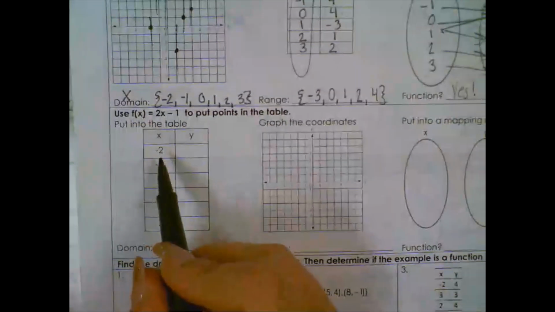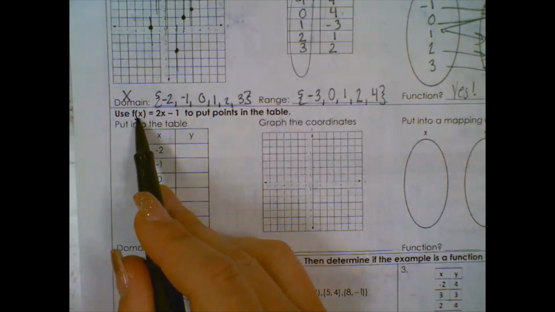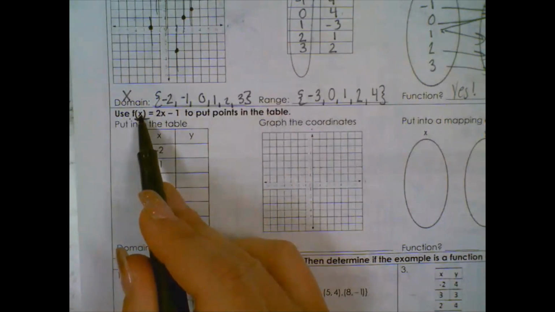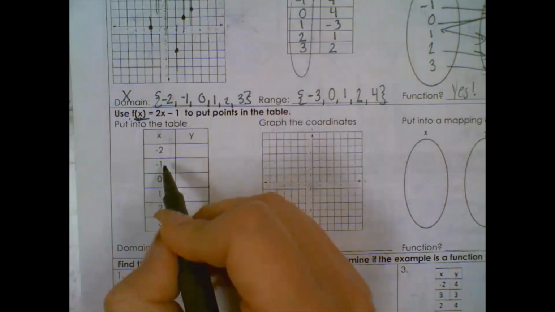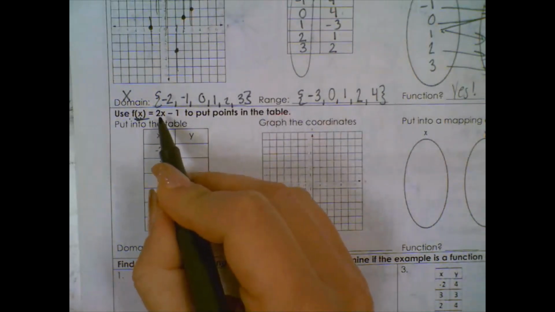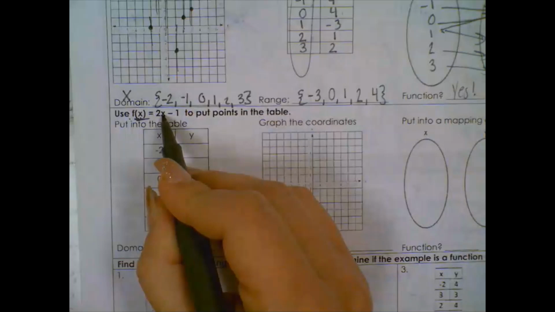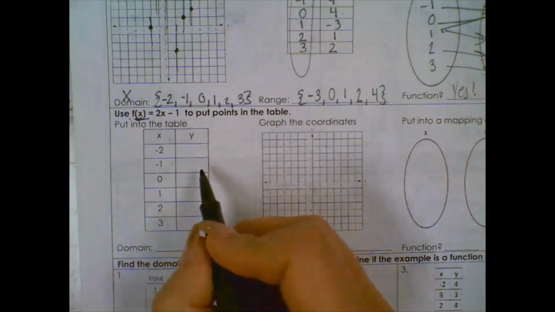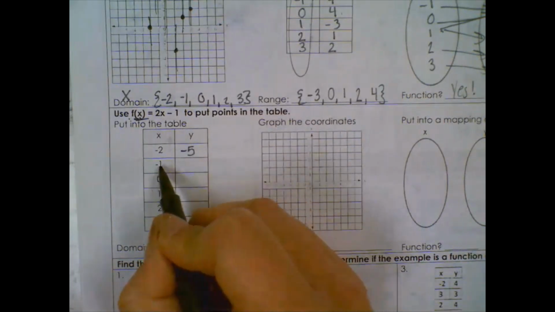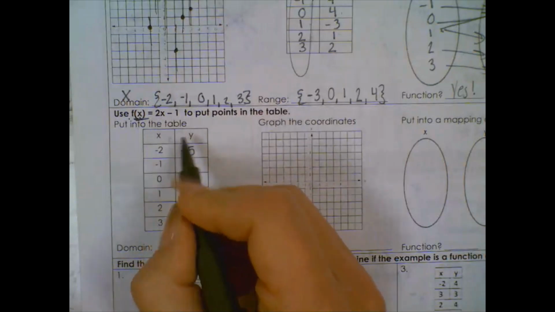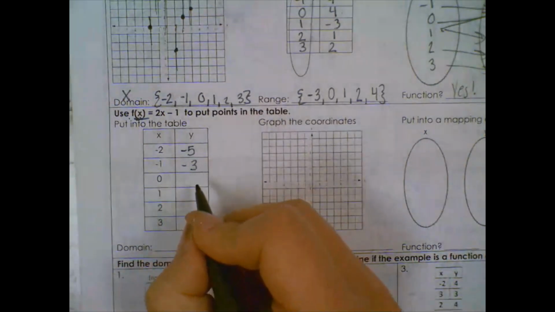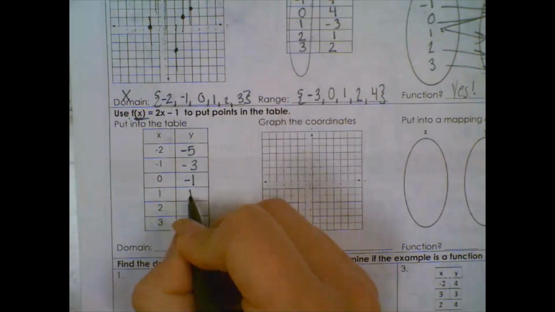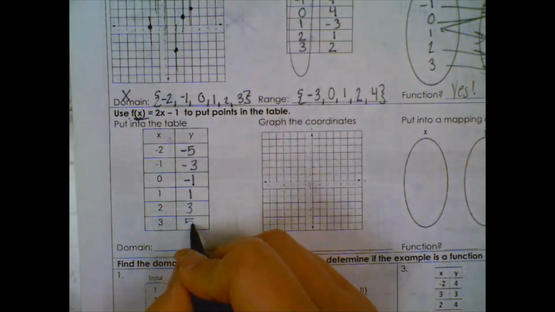So now we're going to put this function, so remember this is a function based on the variable x, into a table. So we're just going to input the x values to get our y. So input -2, so 2 times -2 is -4, minus 1 is -5. Input -1, so 2 times -1 is -2, we get -3. And I'm just going to go ahead and put this in quickly for you guys. We get -1, 1, 3, and 5.